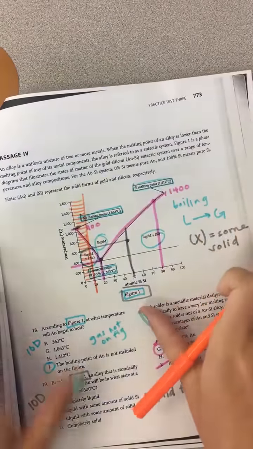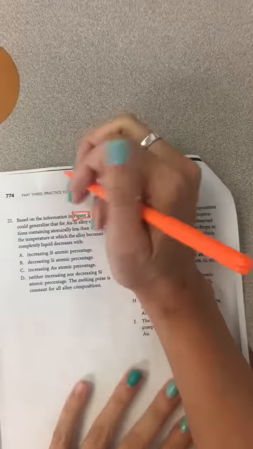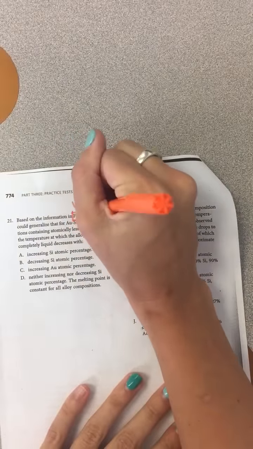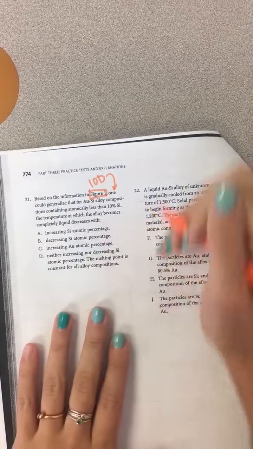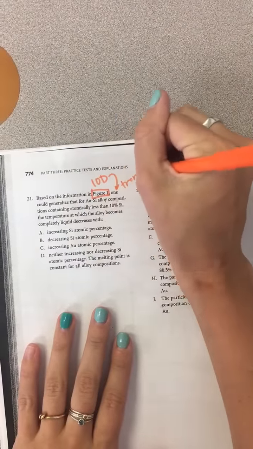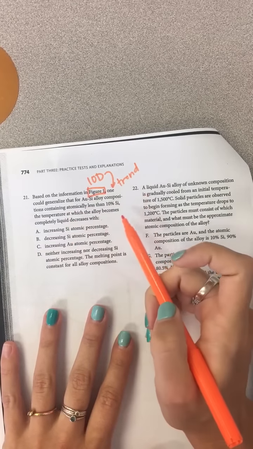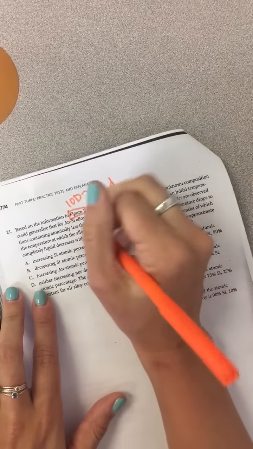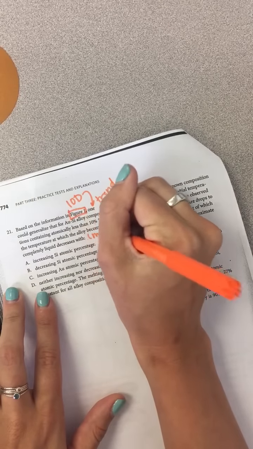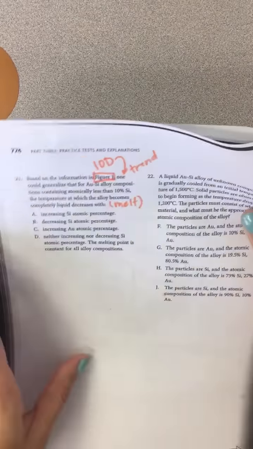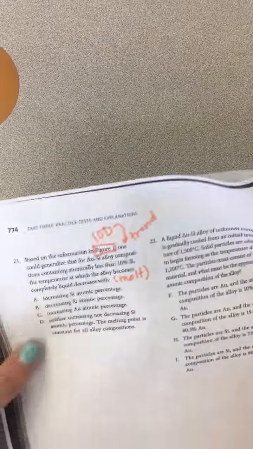So, what happens? This is IOD again, by the way, because we're pulling something out of that graph. We're pulling a trend. Okay. The temperature at which the alloy becomes completely liquid. That is just another word for melting. What does it do? So it decreases with, and we'll look.